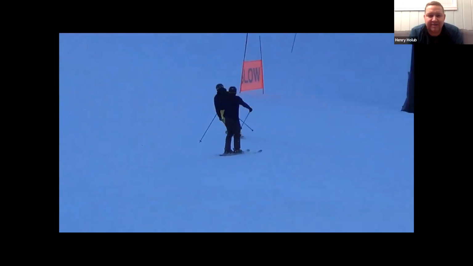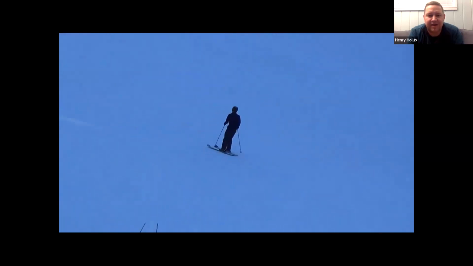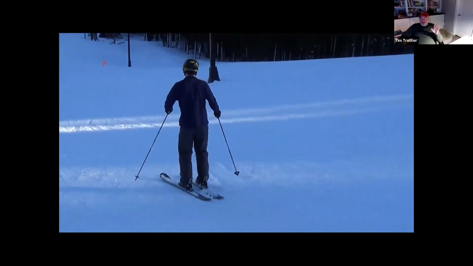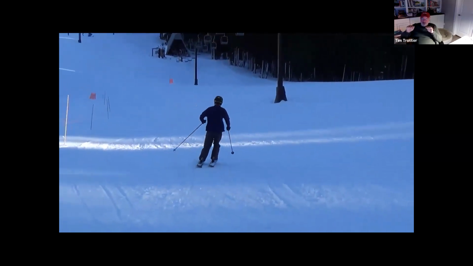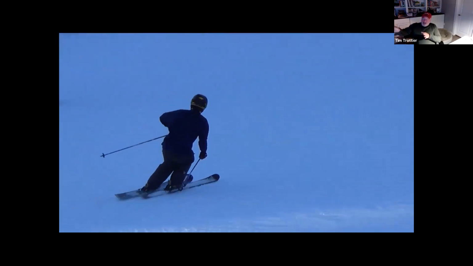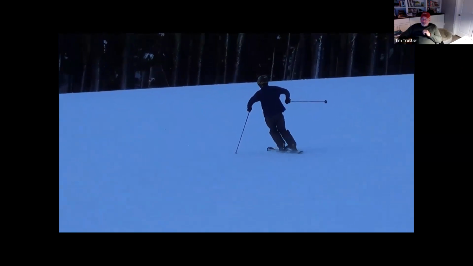It's harder to see there, but on this last turn you can see his right knee is kicked out, which to me says he's got uneven pressure, more on his inside ski, not controlling his outside ski, which is causing it to drift out and not be parallel.